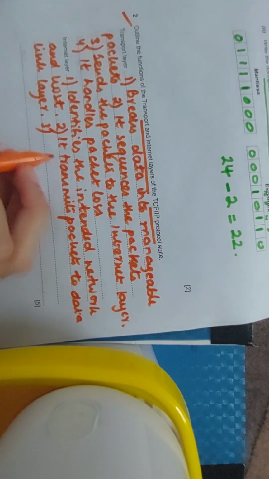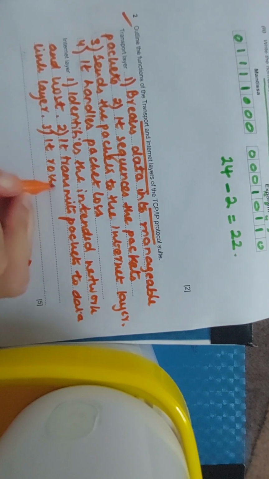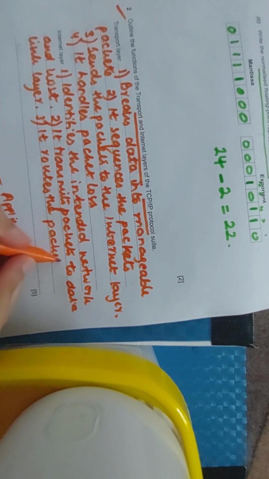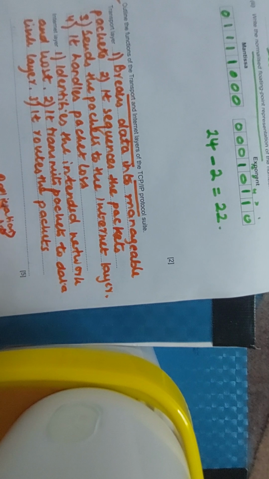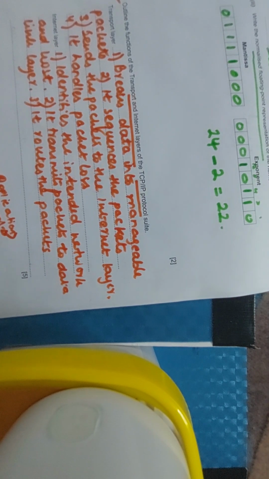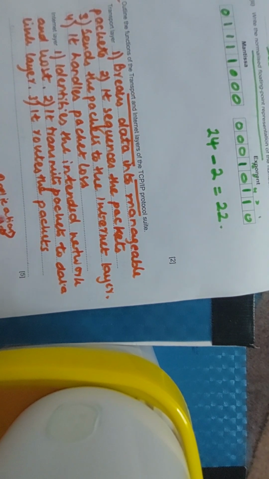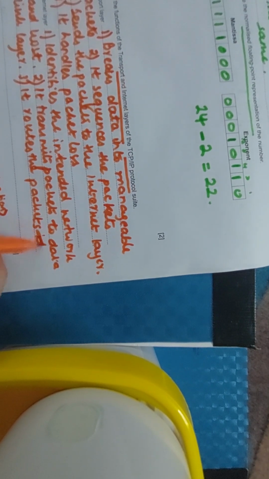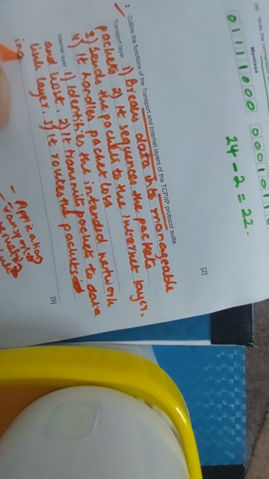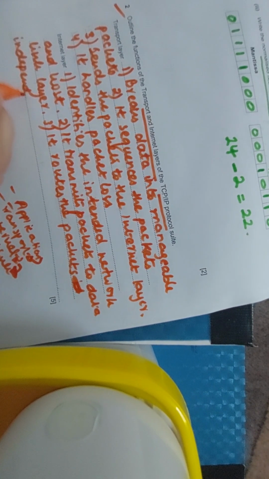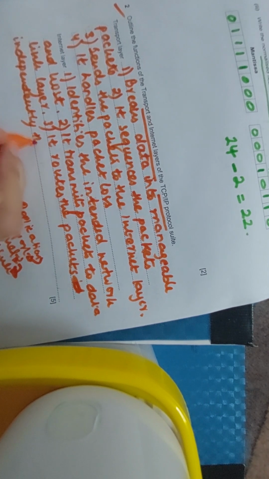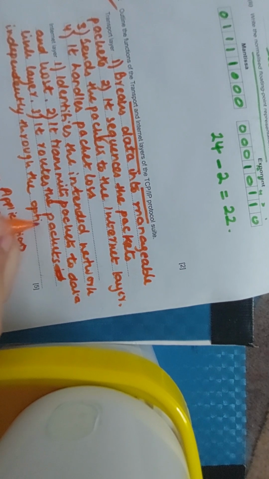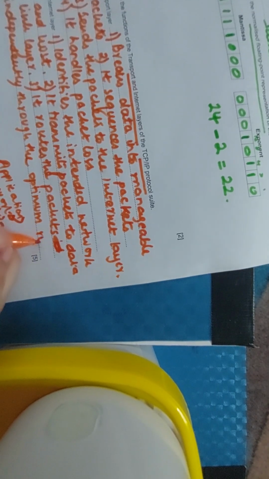So for this I can write it routes the packets, so each packet can take a different route. Okay, it routes the packets, but they're reassembled at the receiving end. Okay, so it routes the packets independently through the optimum route.